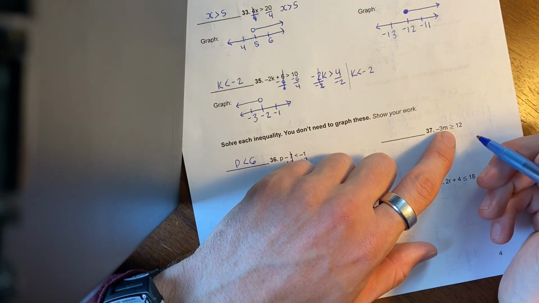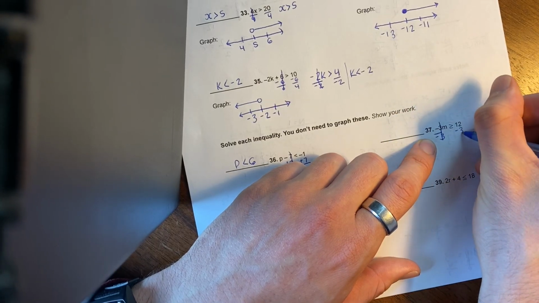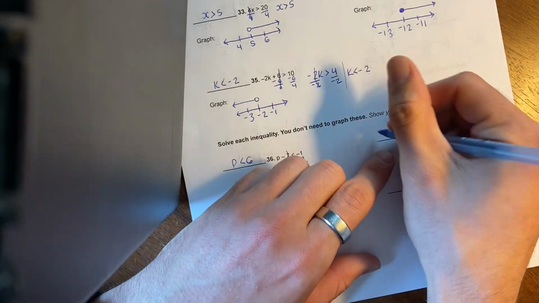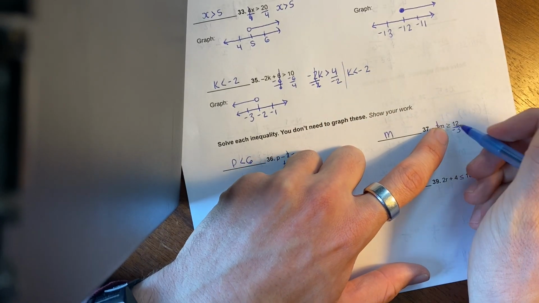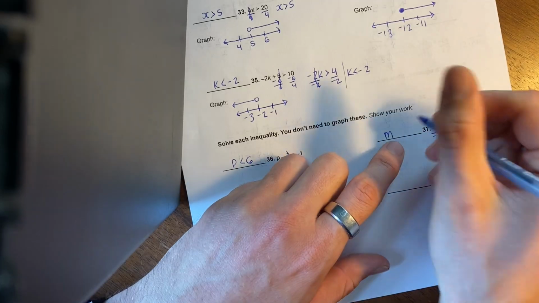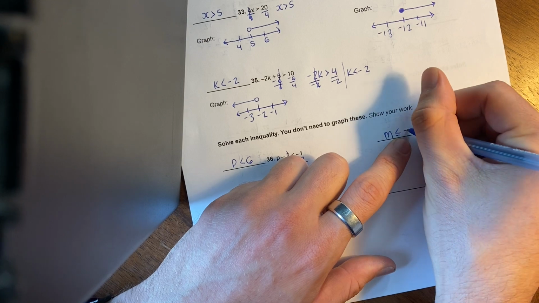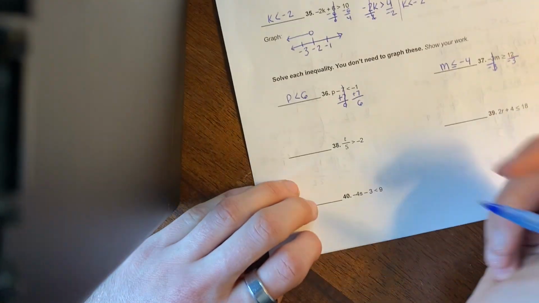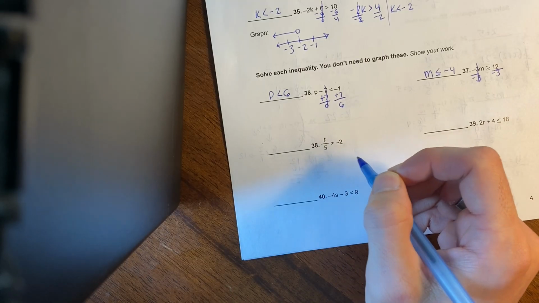-3m is greater than or equal to 12. Let's divide each side by -3 to isolate m. So I don't want to use this sign going this direction. M is no longer greater than because we're dividing by a negative number, so I need to flip it. M is less than or equal to -4. Hooray!